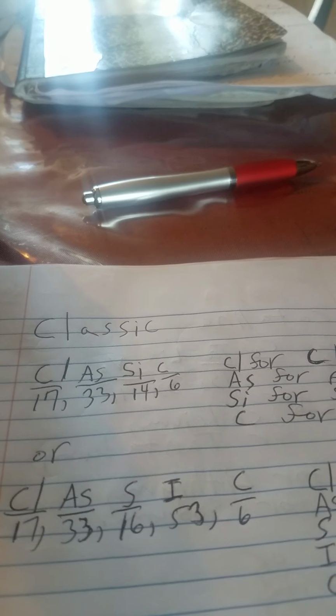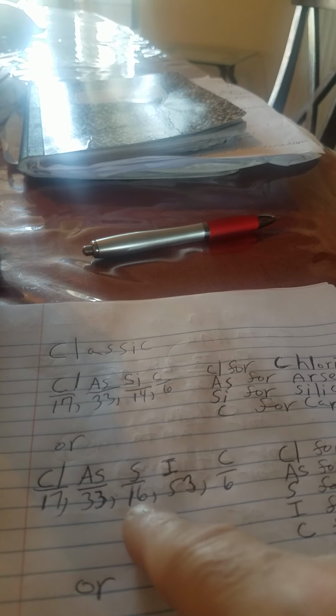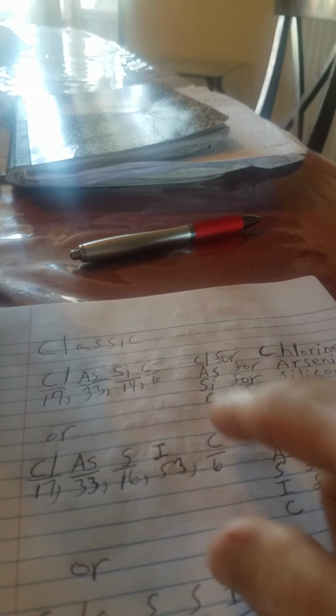Okay? Now, that's one way to do it. You mean there's another way to do it? Oh, yes, another way to put classic. You see here? I've got the Cl again, and 17 for chlorine. I've got AS, capital AS, 33 for arsenic. But I took the capital S and the small i, and I separated the S and the I for a capital S and a capital I. Now we've got 16 for sulfur, S, and we've got capital I, 53 for iodine, and capital C, 6, for carbon.